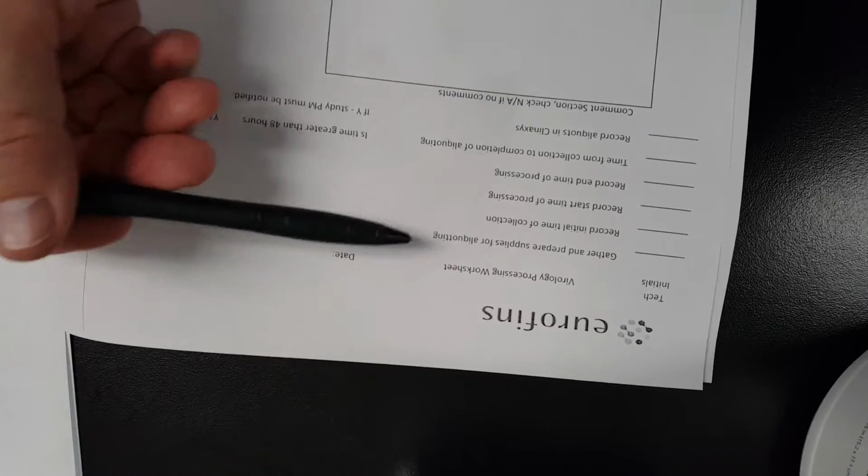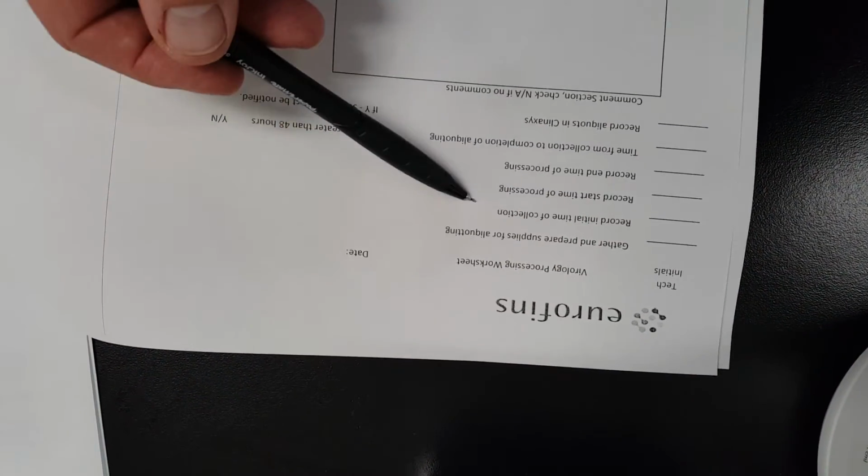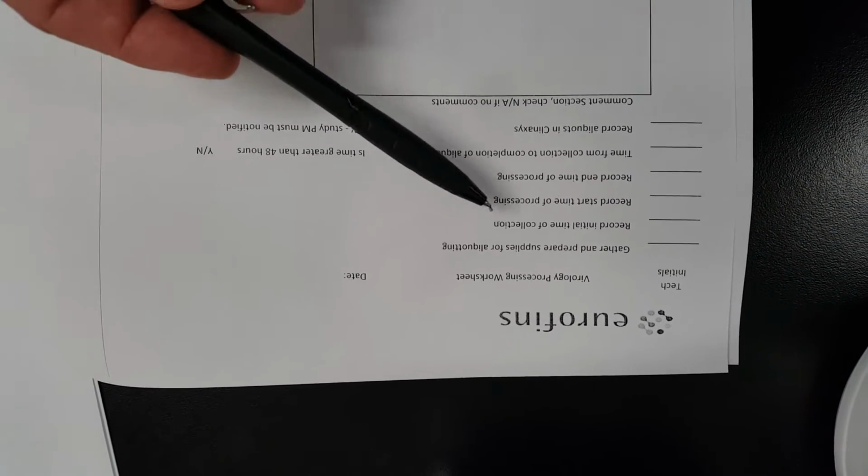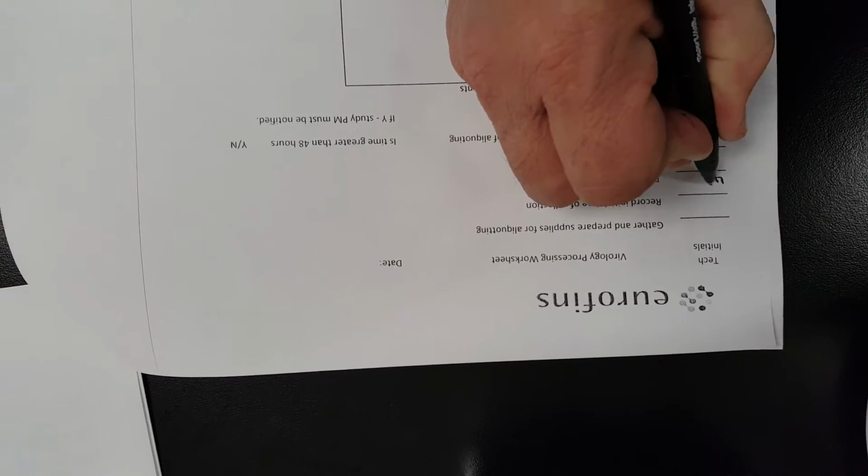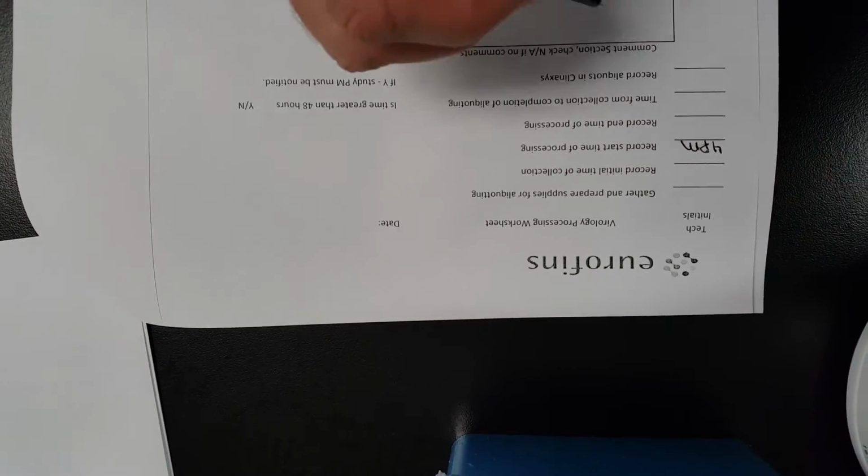While he's doing that, here's a copy of the worksheet. Basically what you want to do is, you can see where it says gather and prepare supplies, put your initials, record initial time of collection. That will be off the requisition form itself or in Clin Access. Please make sure you have that. Record the processing time of when you started it. For our sake, we'll use 4 p.m. Record the end processing time. I'll tell you what that is when we're done.